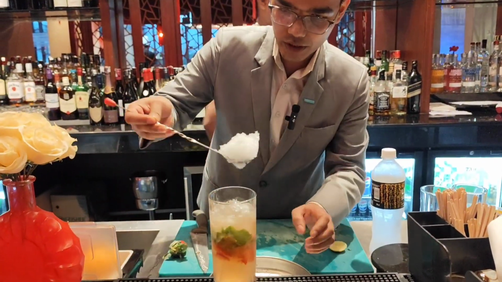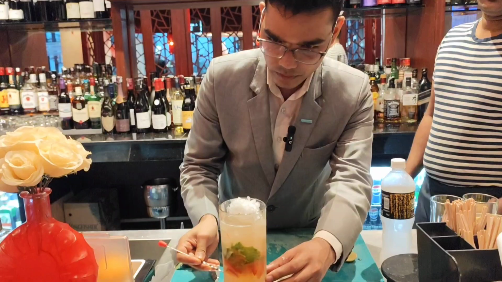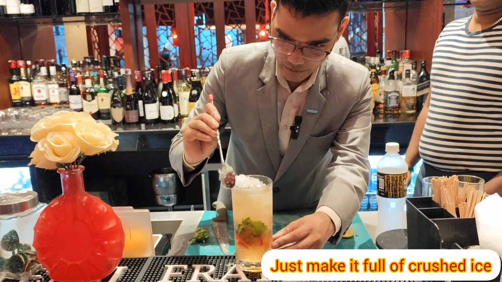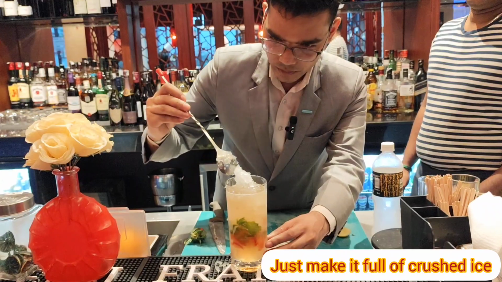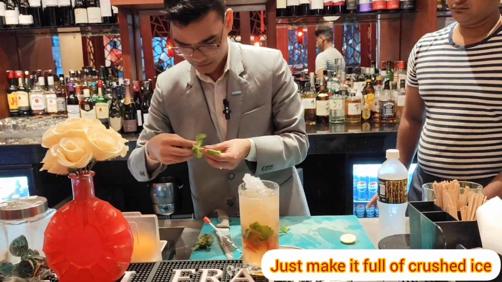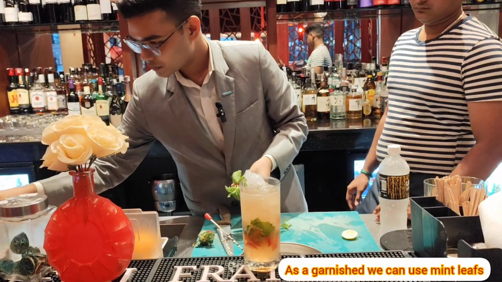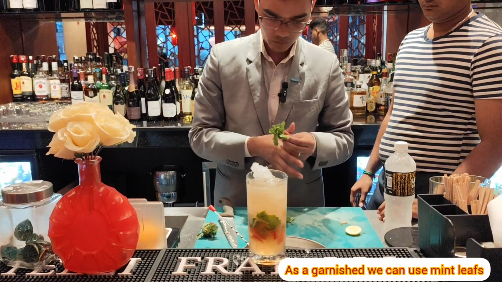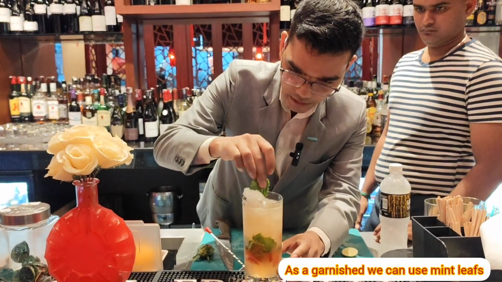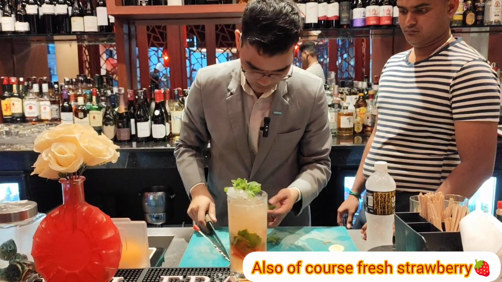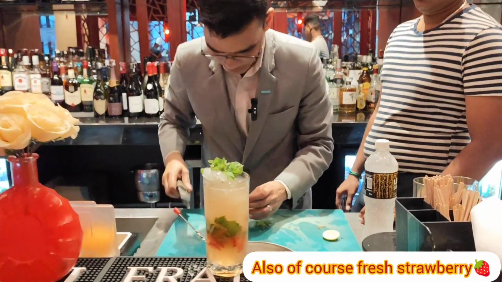So we'll fill the top full of crushed ice. Yes, sir. Now we'll garnish with some fresh mint sprig. We'll put it here, and for garnish we'll use fresh strawberry.